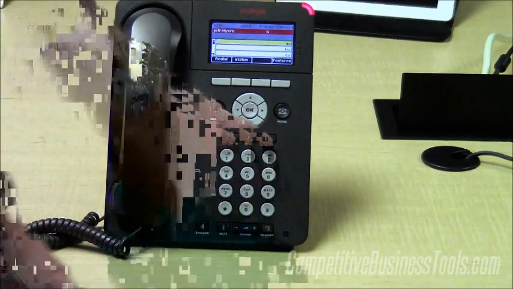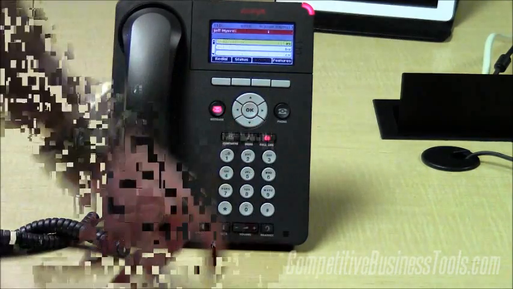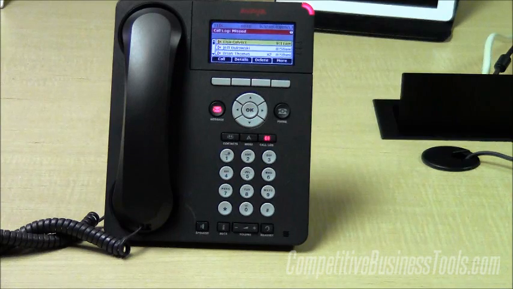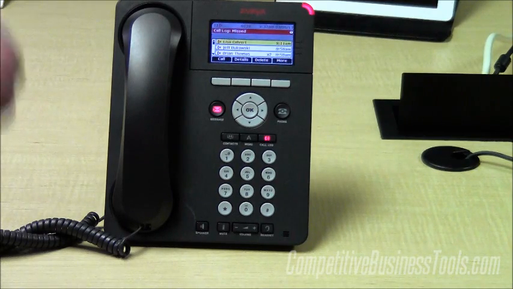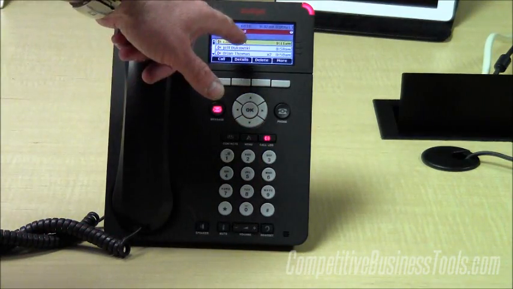Call log is my next button under this circle dial pad. Call log is just like on a smart telephone or a mobile phone. It's basically showing me all of my missed calls, my outgoing calls, my inbound calls, and all calls. So right now, when I hit call log, by default, it comes up with missed.